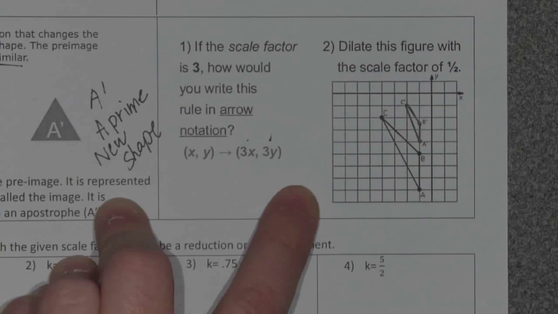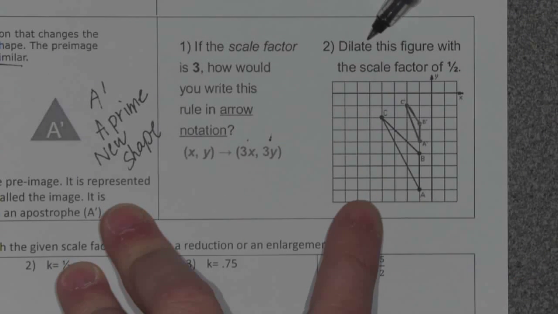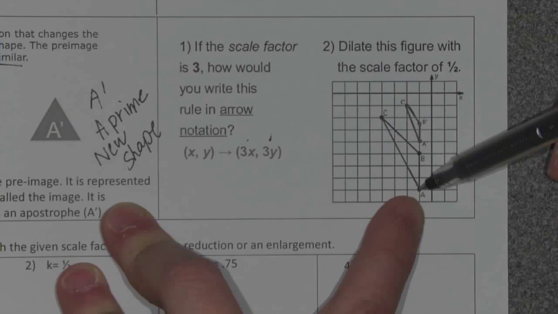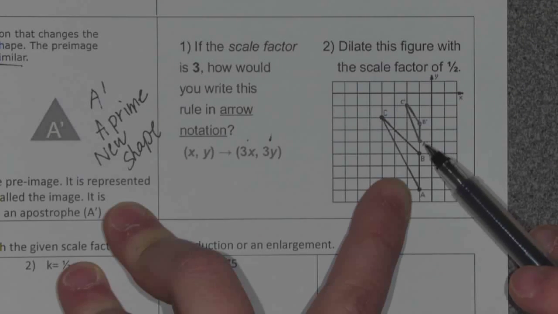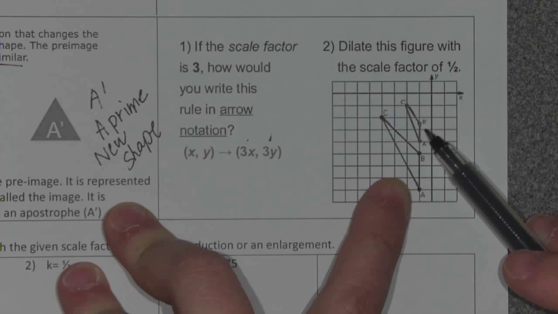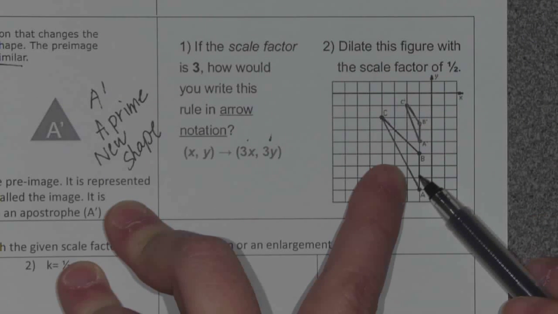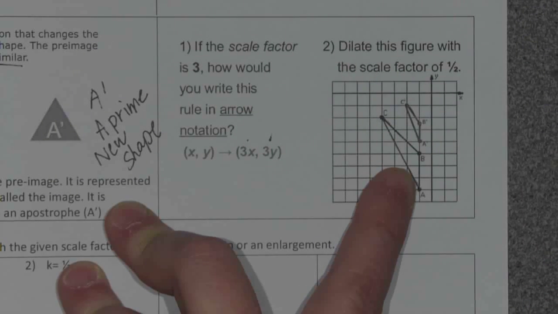So to kind of notice what we did here, number 2, it says dilate this figure with a scale factor of 1/2. So the original is this one. How can I tell that this is the original one and not the new one? Anybody see those little prime marks on this one? The prime marks tell you it's the new figure, right? So the original one was this one. And they took those ordered pairs and they multiplied them by 1/2.